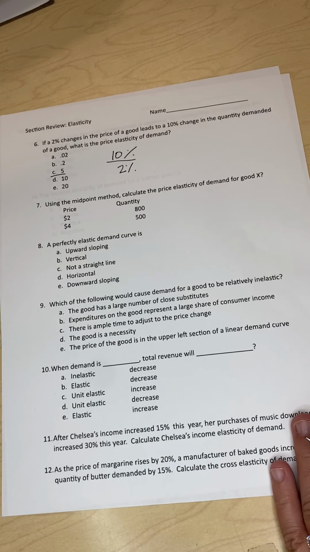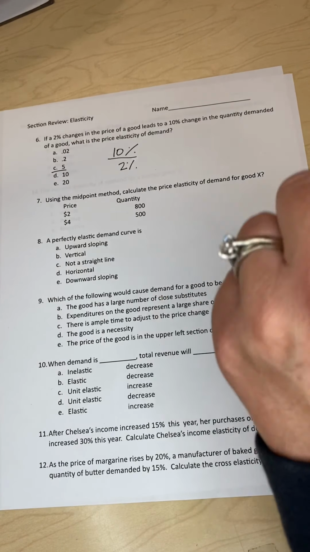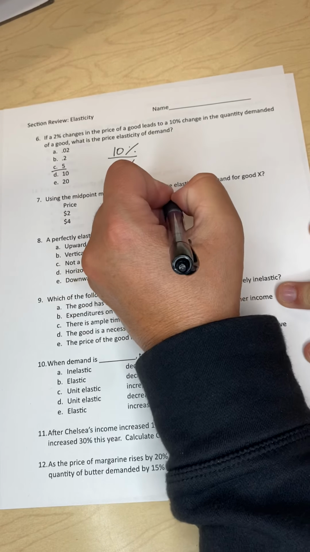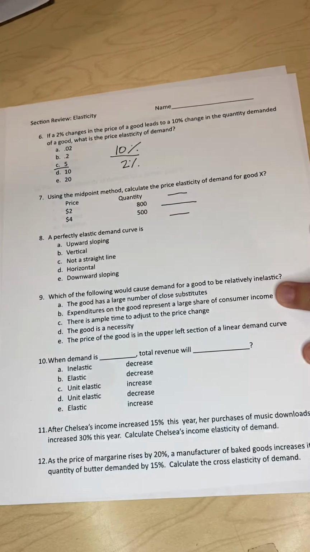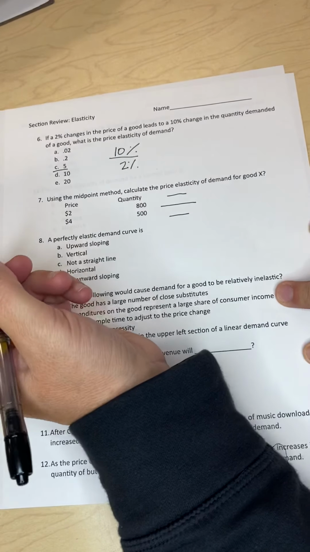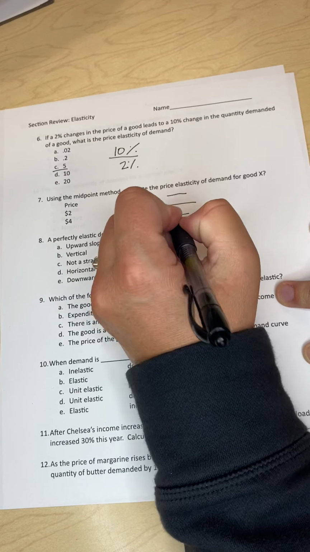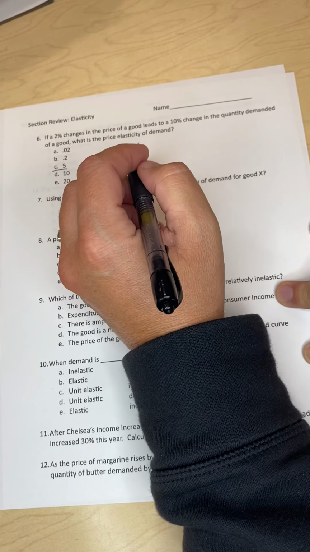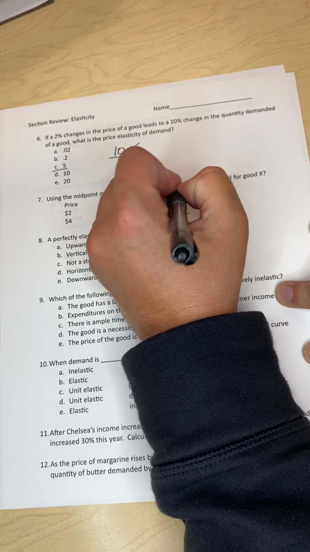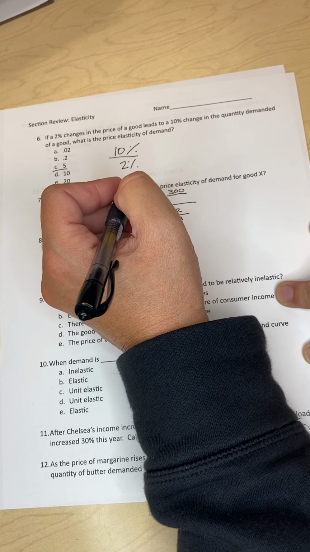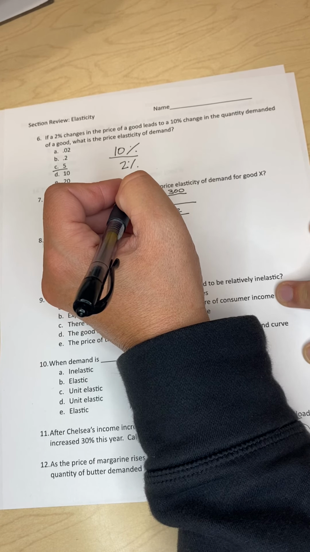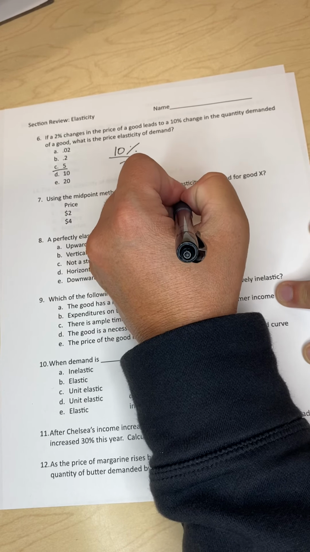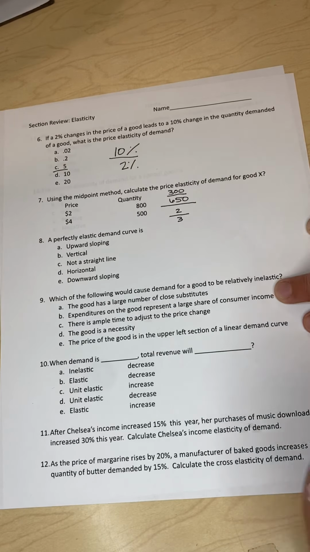Using the midpoint formula, we're going to do the exact same thing. I will not write the formula again, since we've already done that. So it'll look like this.